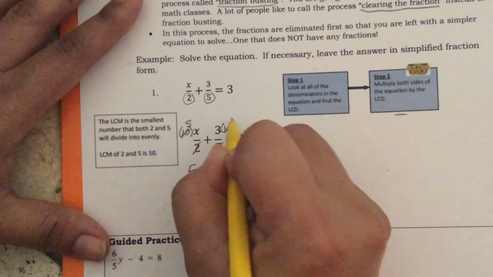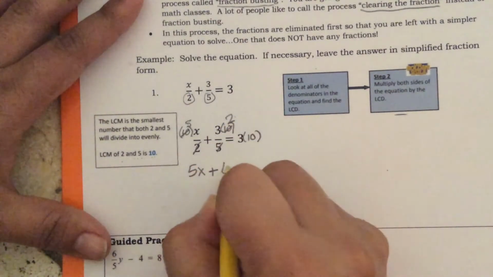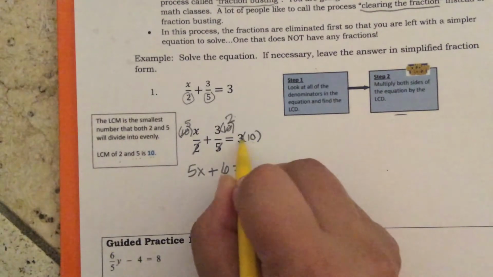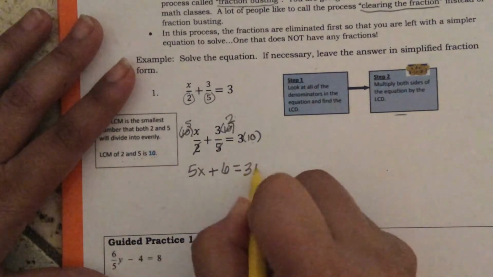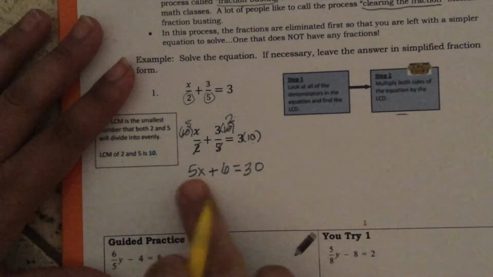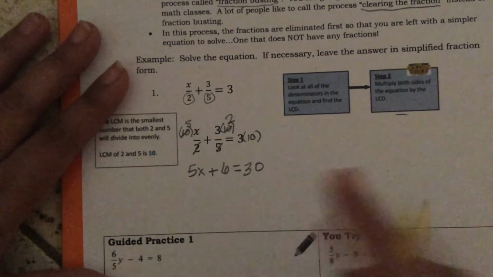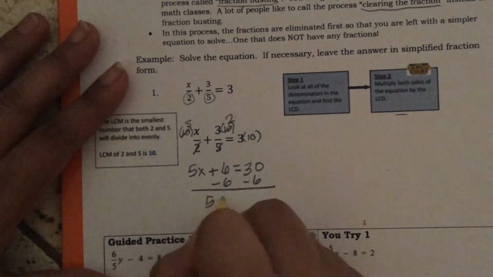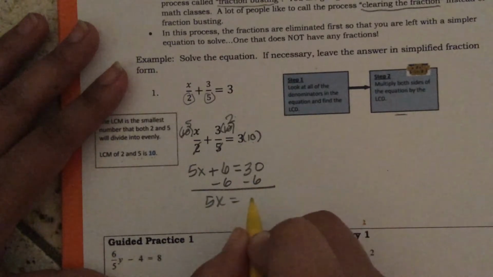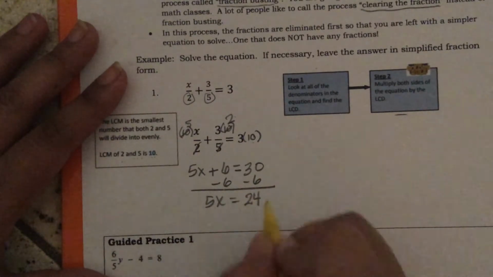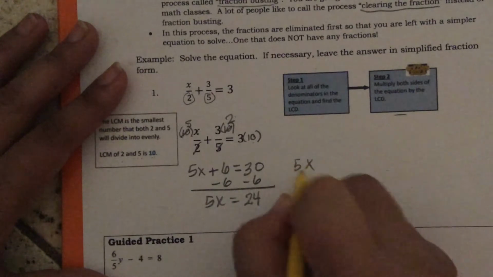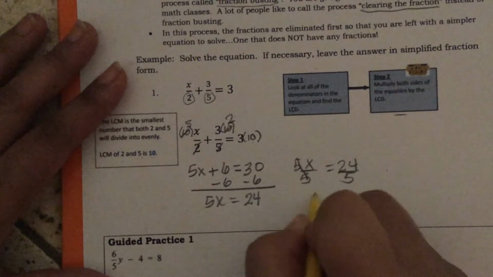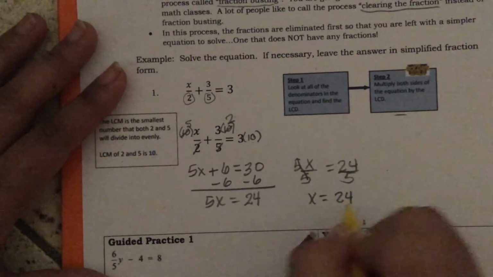5 goes into 10, 2. 3 times 2 is 6. And 3 times 10, here there's nothing to cancel out, so you just multiply 3 times 10 to get 30. Look at how nice. This is a two-step equation that you guys should know how to do. You're going to subtract the 6. You're going to have 5x is equal to 30 minus 6 is 24. And then we're going to divide both sides by 5. And we're going to have x is equal to 24 over 5.